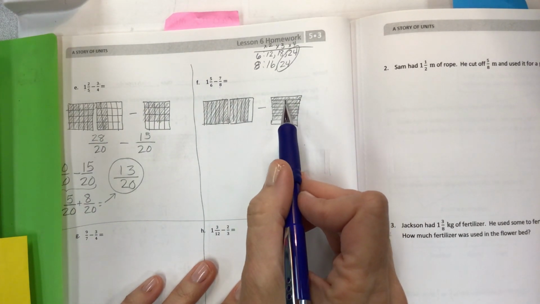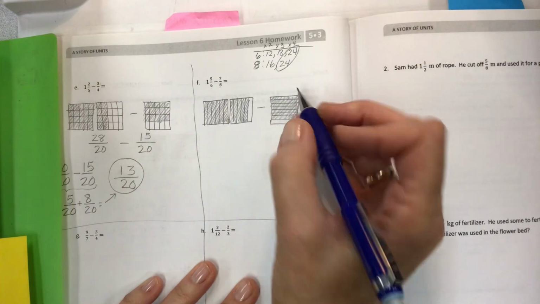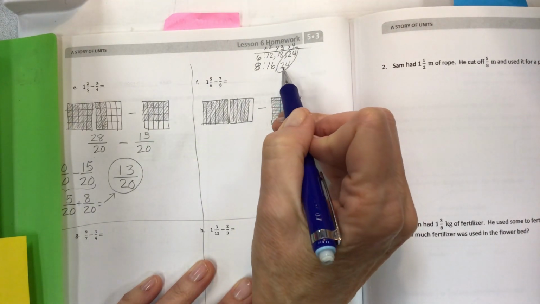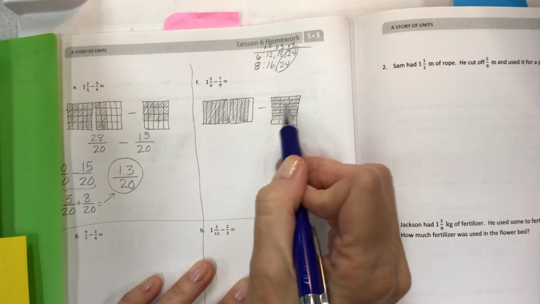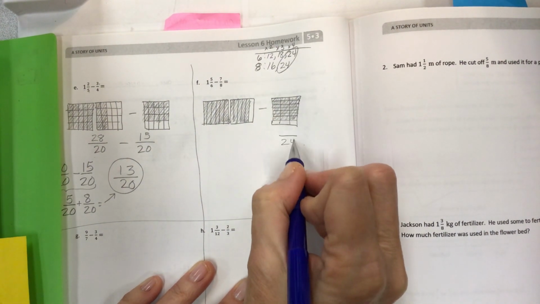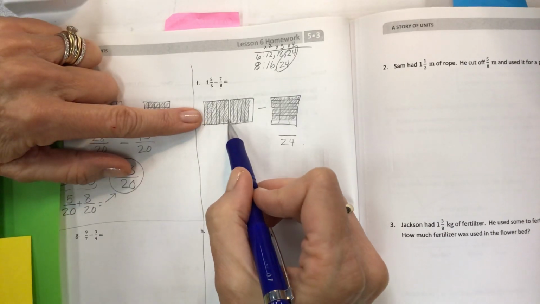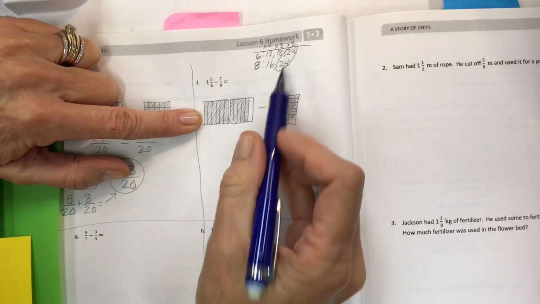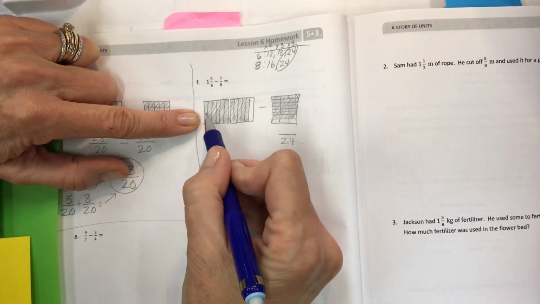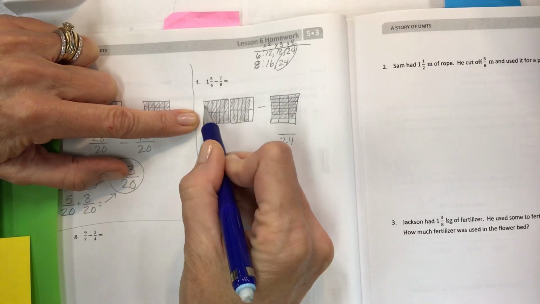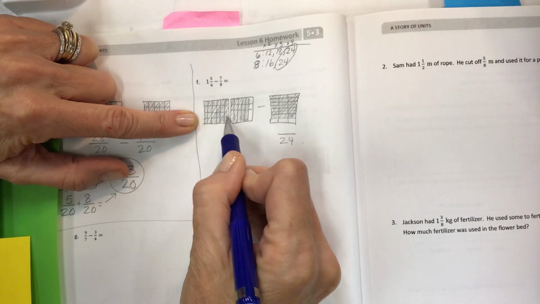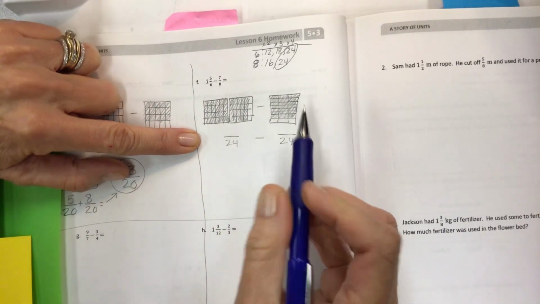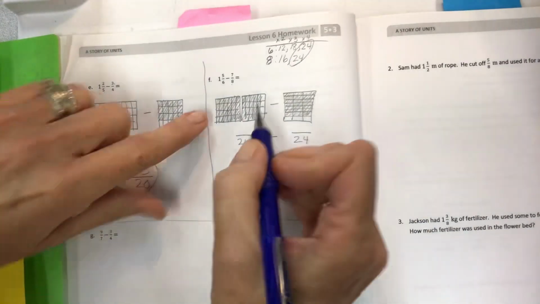If I wanted to turn 8 pieces into 24, I would simply multiply by 3 because that's my scale factor. Okay, so now I have 24 pieces here. And if I wanted to turn 6ths into 24ths, I would simply multiply by 4. That's my scale factor. So I could do halves, and then I could do fourths. And now I have 24 here. Okay, so what's the total number of 24?